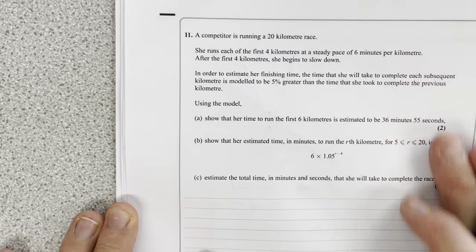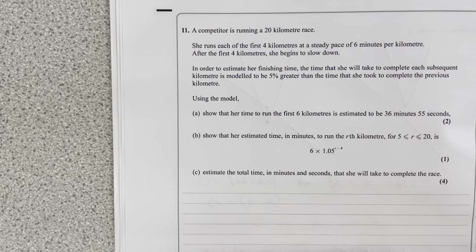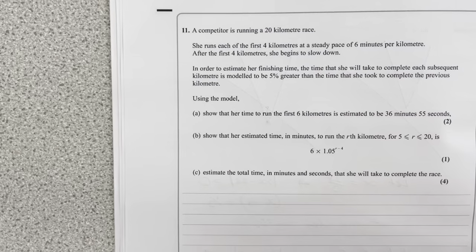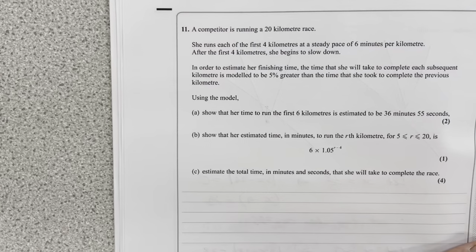Question 11. A competitor is running a 20-kilometre race. She runs each of the first 4 kilometres at a steady pace of 6 minutes per kilometre. After the first 4 kilometres, she begins to slow down. In order to estimate her finishing time, the time that she'll take to complete each subsequent kilometre is modelled to be 5% greater than the time she took to complete the previous kilometre. Using this model, show that her time to run the first 6 kilometres is estimated to be 36 minutes and 55 seconds.